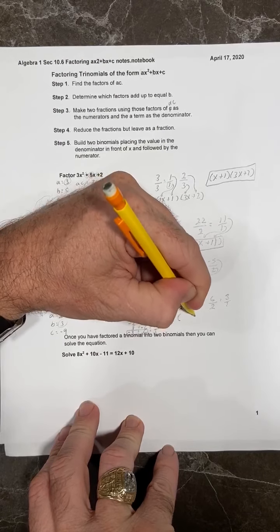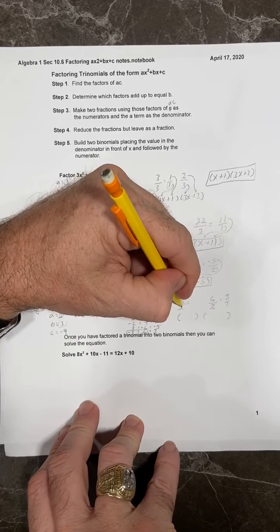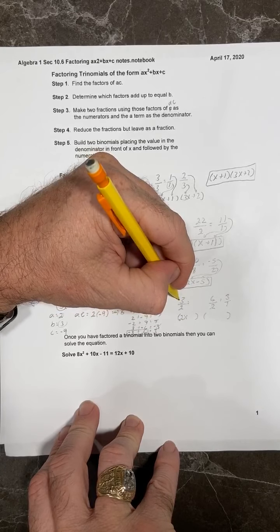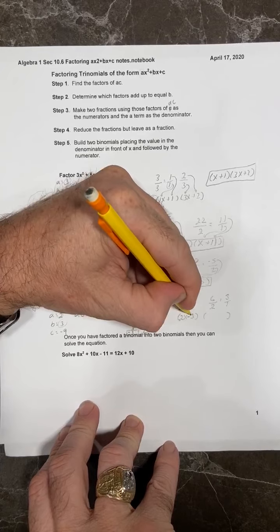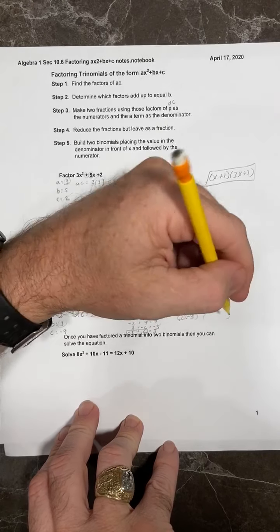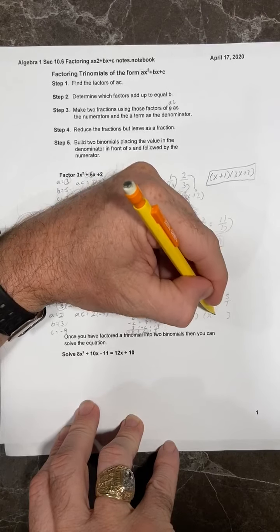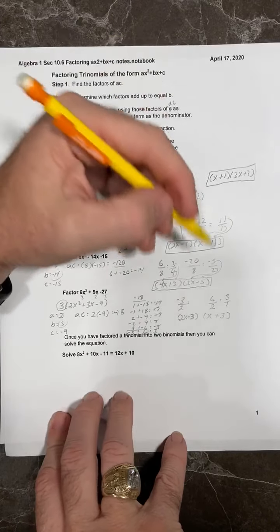So build our binomials. Denominator in front of the x, so 2x. And it's negative 3, so minus 3. And then 1 in front of the x, followed by plus 3.